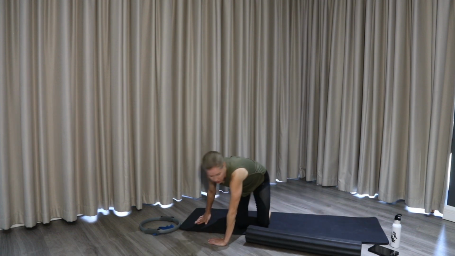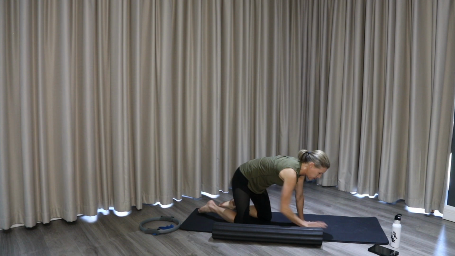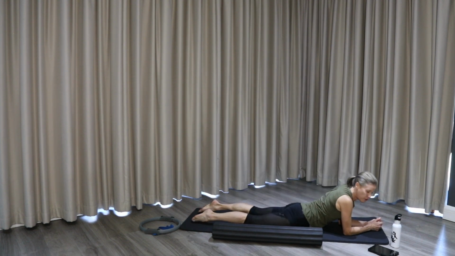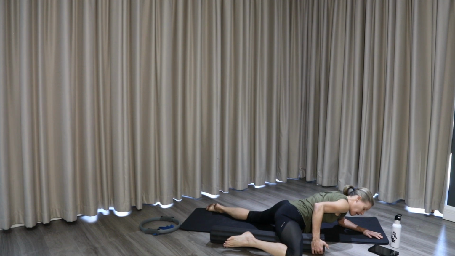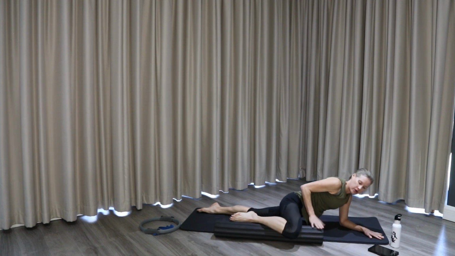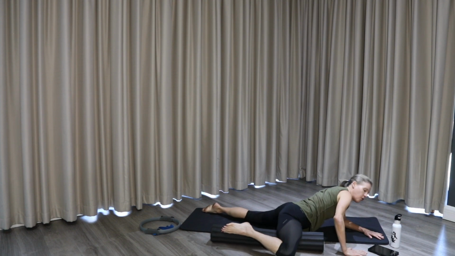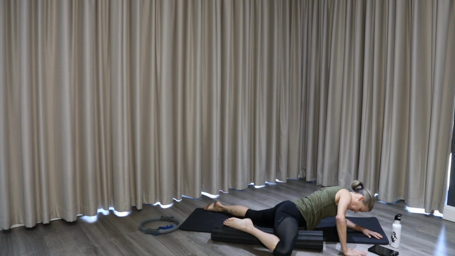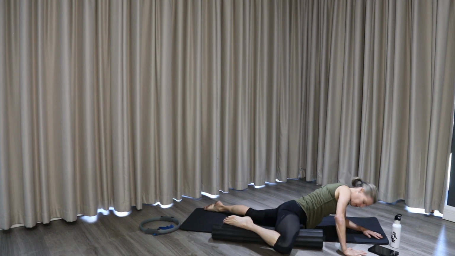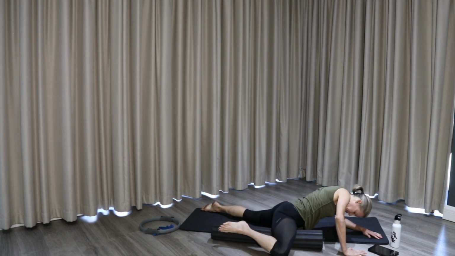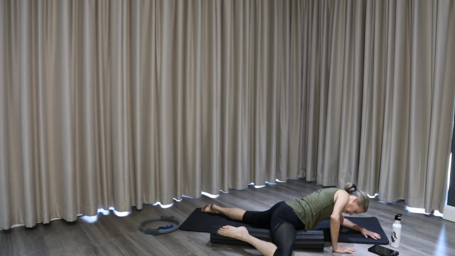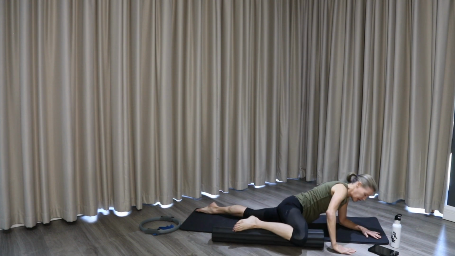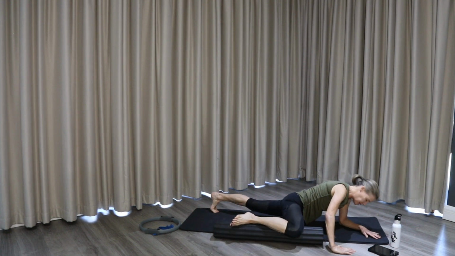Let's release and go around to the other side. Drop down onto your front. Open up the supporting leg as wide as you can. Bring the knee up onto the foam roller. And let's roll out and in. You can bring the hand onto the foam roller or bring it onto the floor next to the mat. Lengthen out as much as you can. Keep that knee in line with the hip. Come into a plank position if you want to.